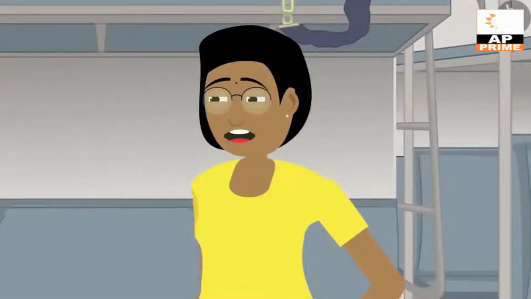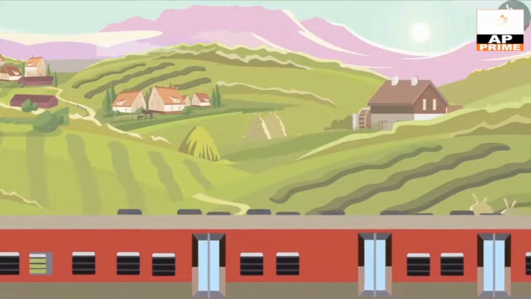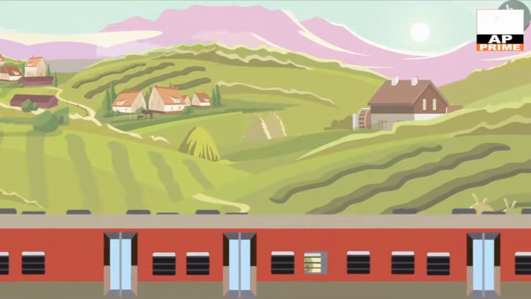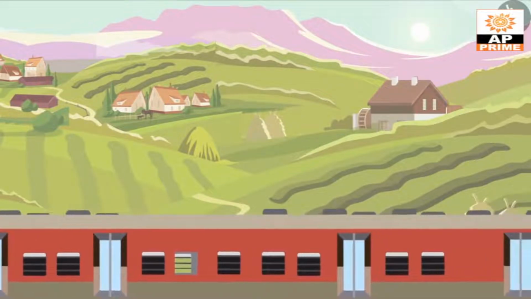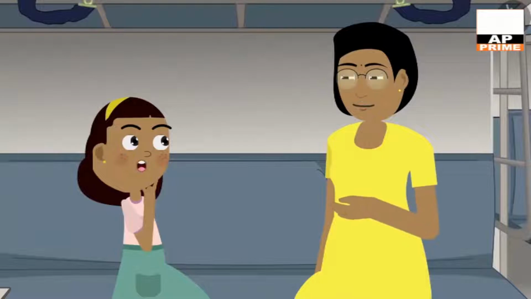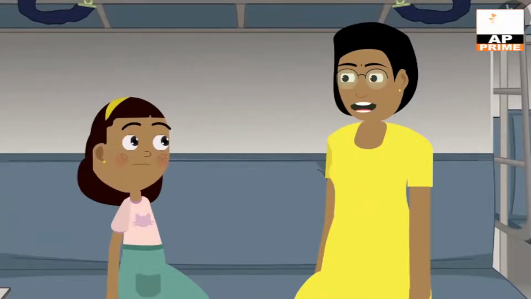Zia, no one is running outside. Rather, we are running. Look, Zia, everything is stable outside. But our train is running forward at high speed. So it appears as if everything outside the train is running in the opposite direction.